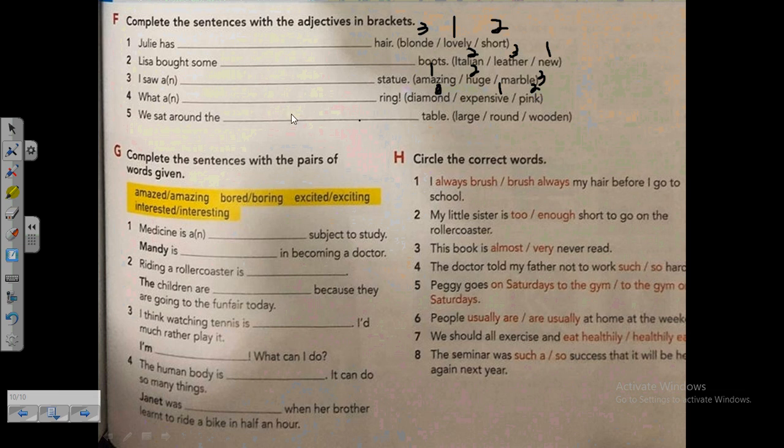So, what an expensive pink diamond ring. Number 5, we sat around large round wooden table. I start with large, my opinion, then size, round, then material, which is wooden. We sat around the large round wooden table.